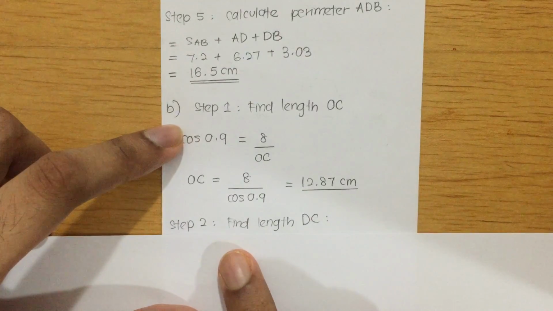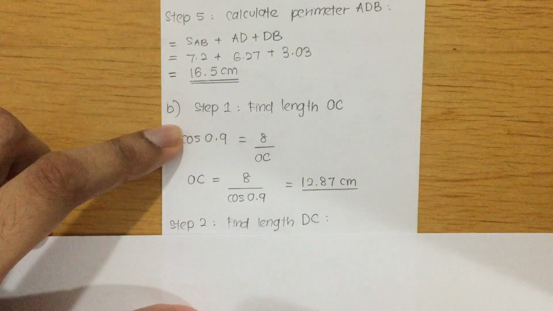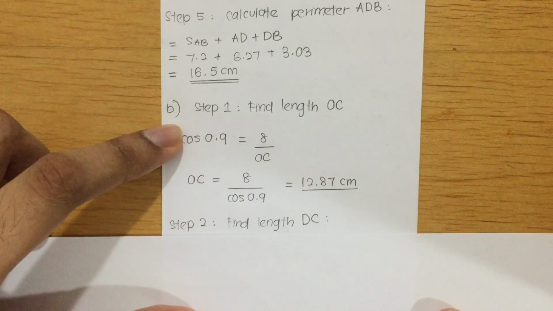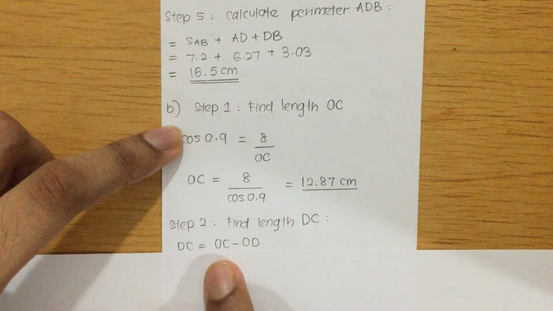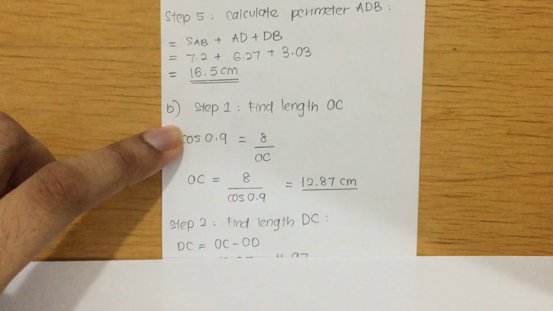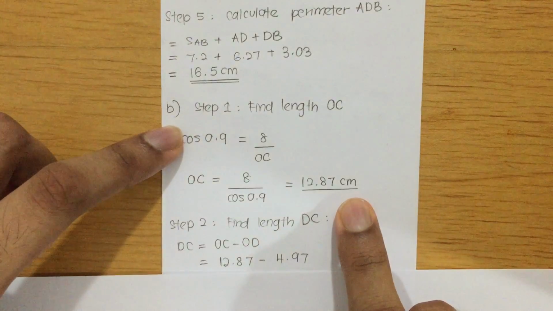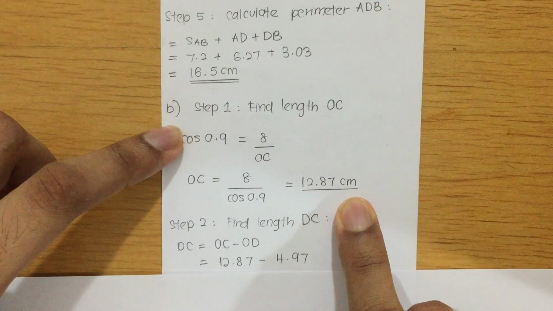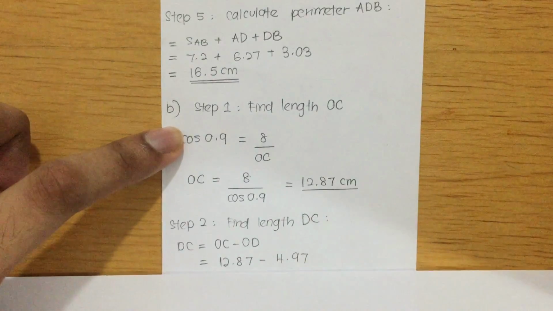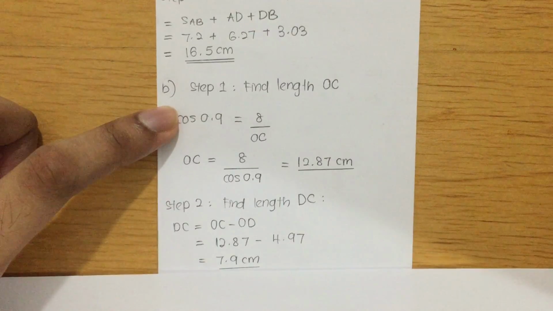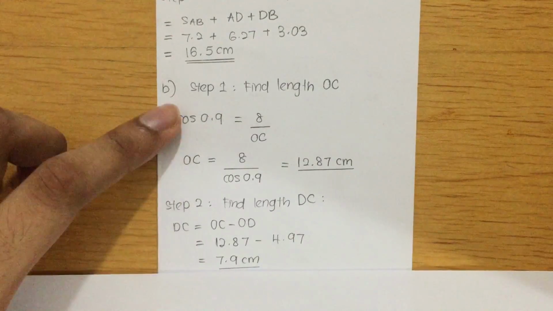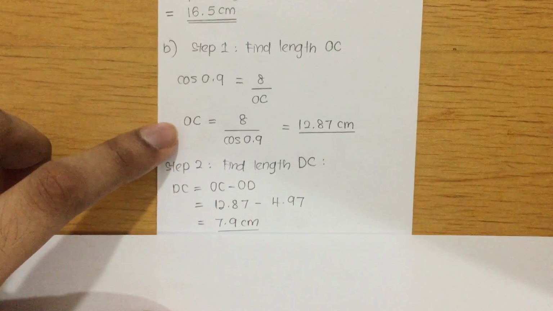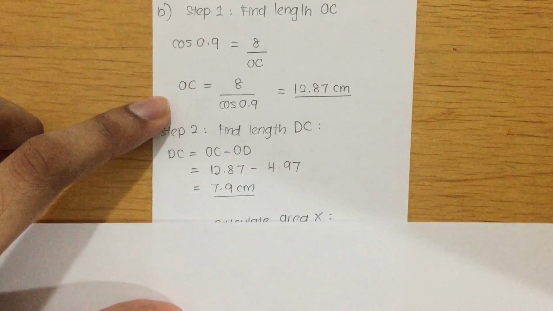Step 2, we need to find the length of DC. To find DC, it actually equals OC minus the length OD. OC we have already found just now, which is 12.87. Length OD we already found in the earlier question, which is 4.97. So you minus them both, and you should get your answer, 7.9 centimeter. Once you have the respective lengths, now we can focus on calculating the areas, guys.